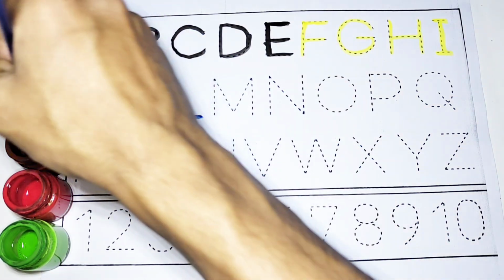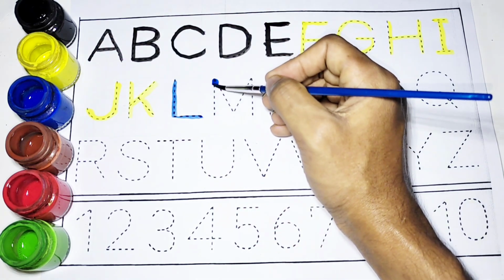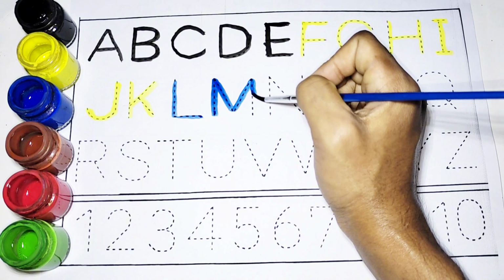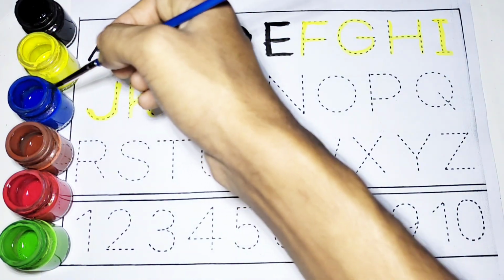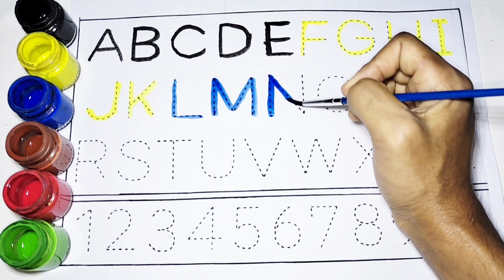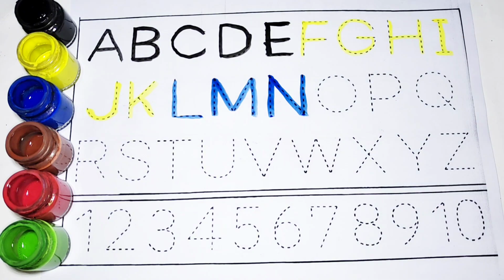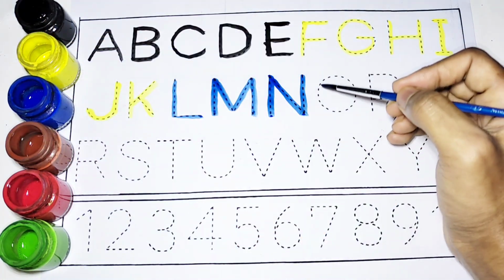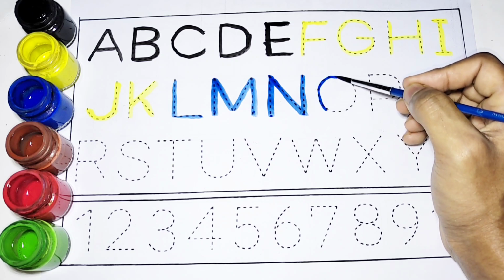The next one is M. M for moon. Now we draw M. Kids, the next one is N. N for nest, N for nose. Now we use blue color. And the next one is O. Now we draw O. O for orange.